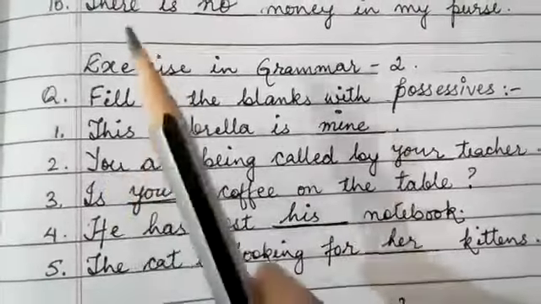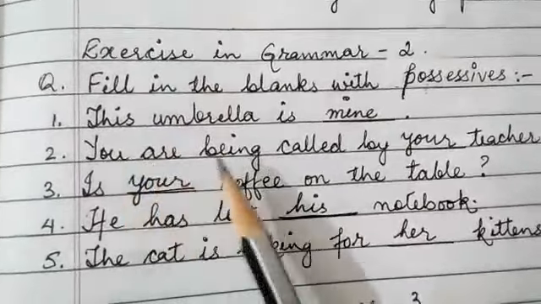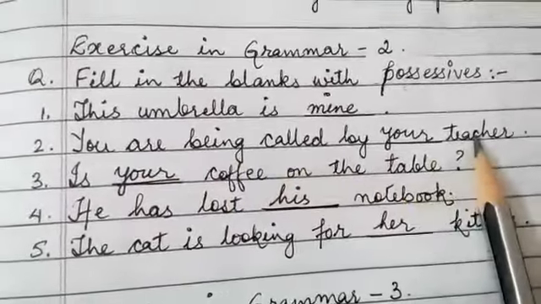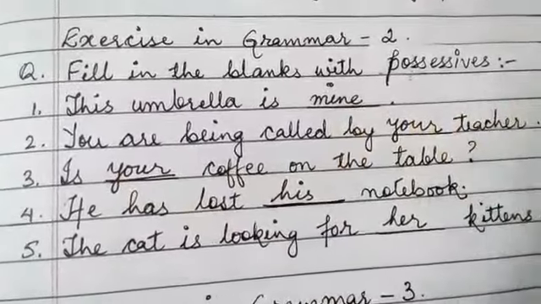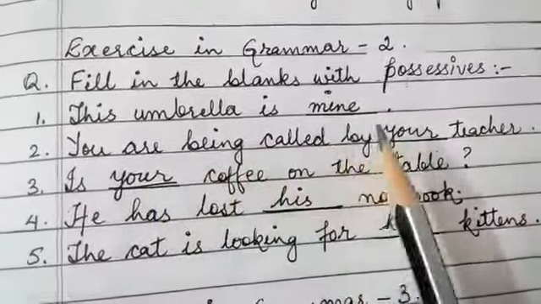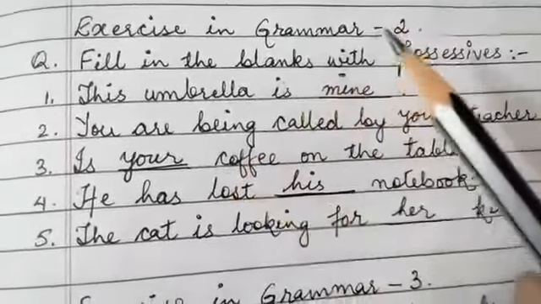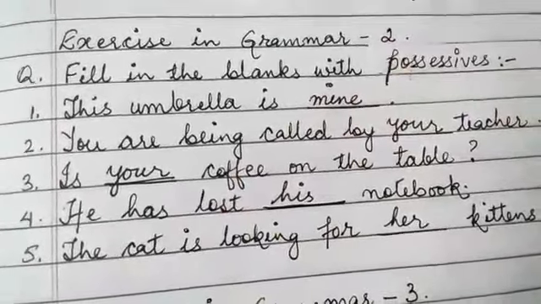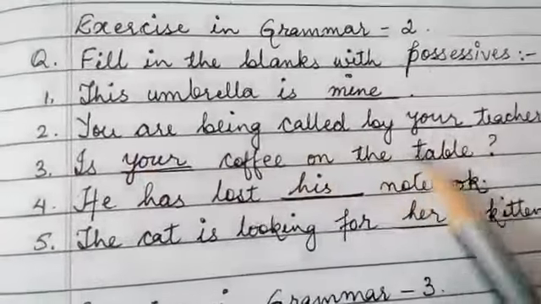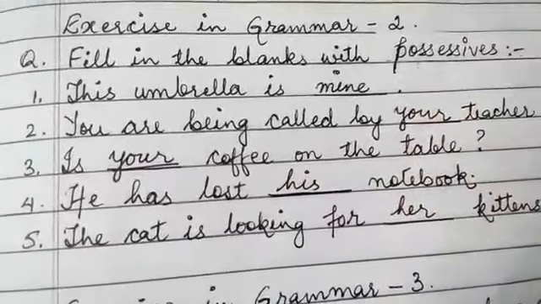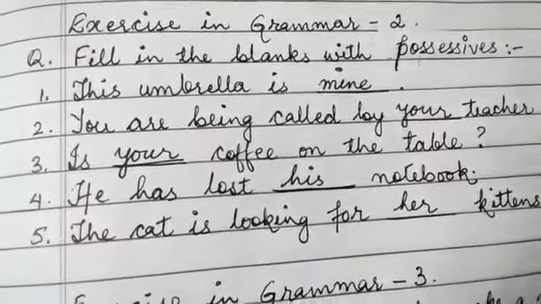Next, number 2. You are. That means I am pointing at you. I am talking about you. You are being called by dash teacher. So you are being called by whose teacher? Obviously your. You are being called by your teacher. Clear? Your teacher, because definitely your teacher will be calling you. Not my teacher will be calling you. It will be your teacher who is calling you.